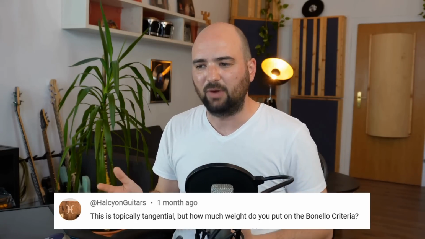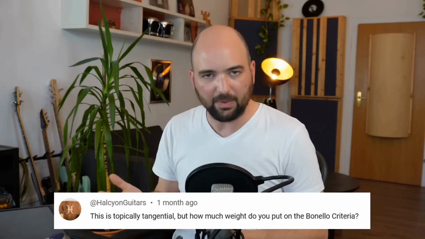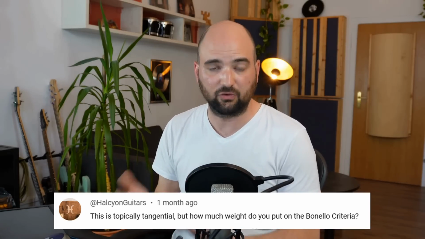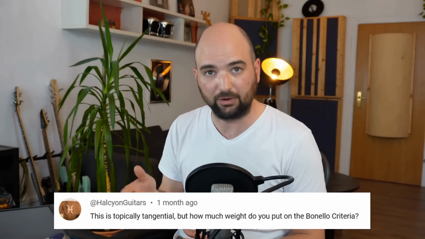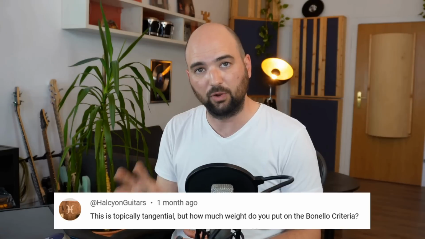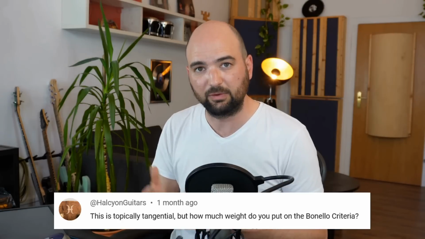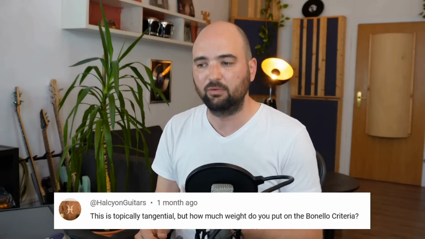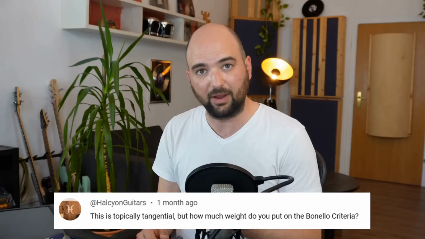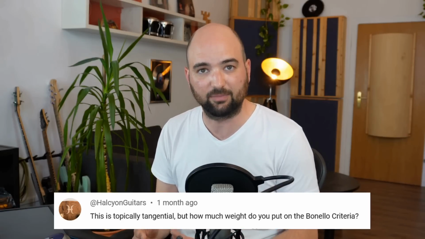So how much weight do I put on this? If I'm looking at treating a square room, I will go through calculating the room mode pattern, and I will look at the Bonello Criteria. And also, obviously, if we're building a new room, if we get to choose the dimensions, we also will look at the Bonello Criteria and make sure that we get as much out of that as possible.